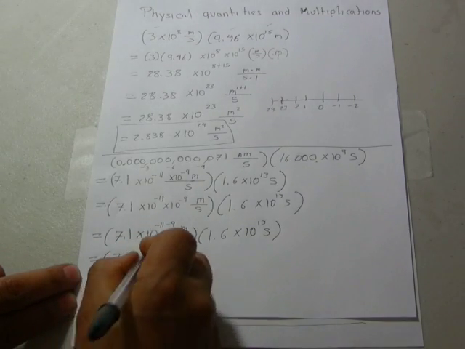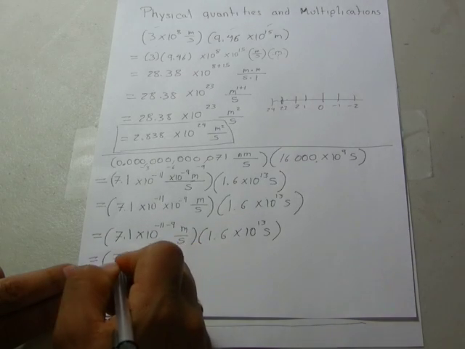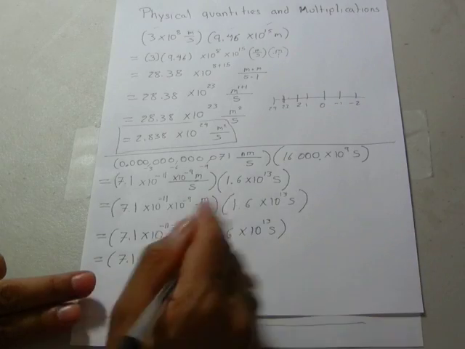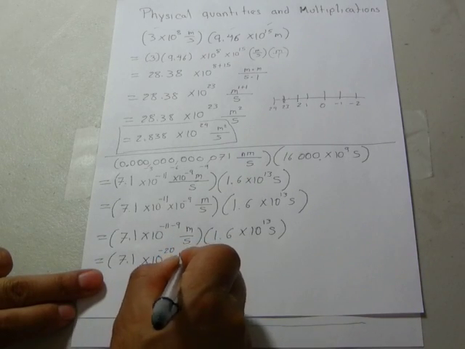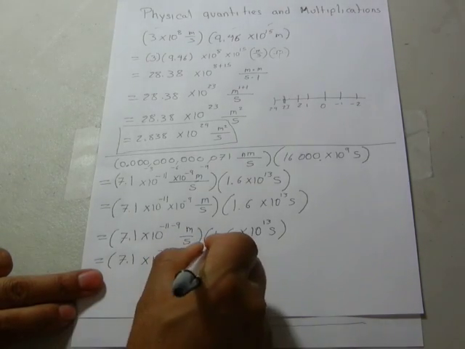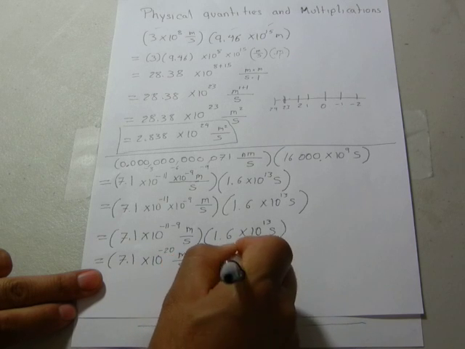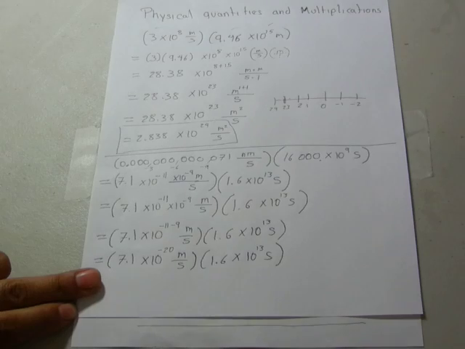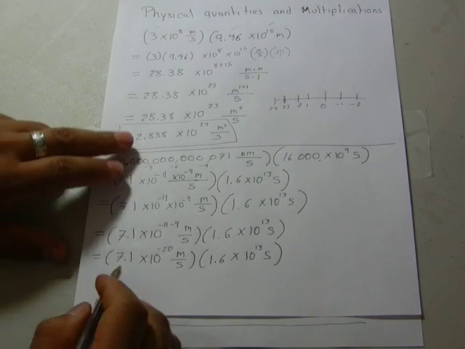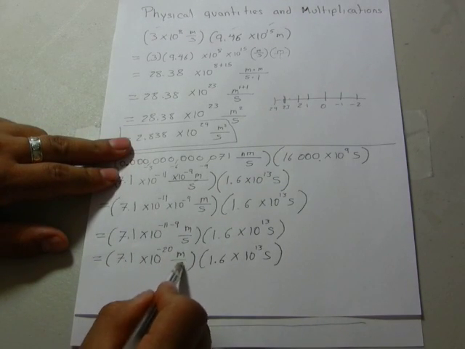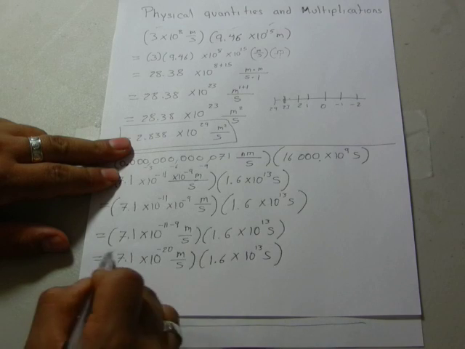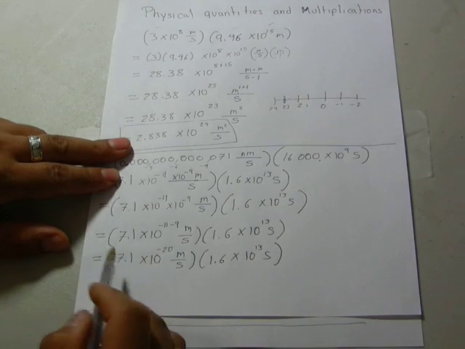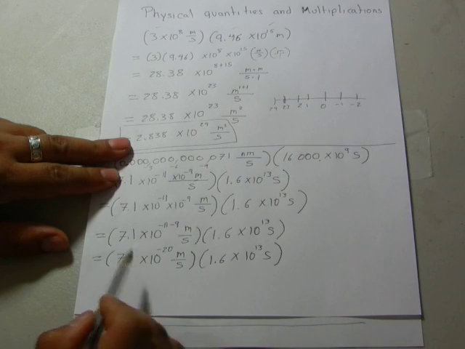-11 minus 9 is -20, and we have meters per second, and 1.6 times 10 to the 13 seconds. Whenever we have scientific notation and the most basic units, no powers, we can apply the multiplication.